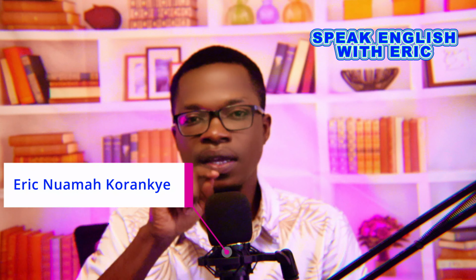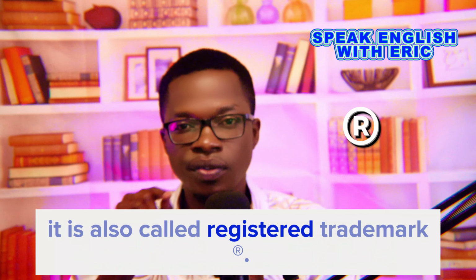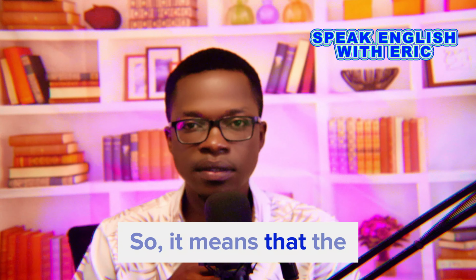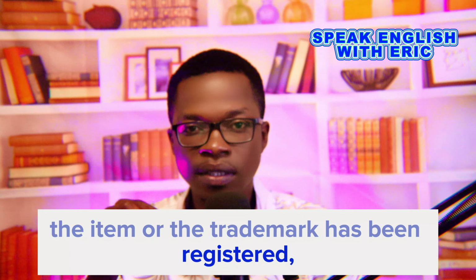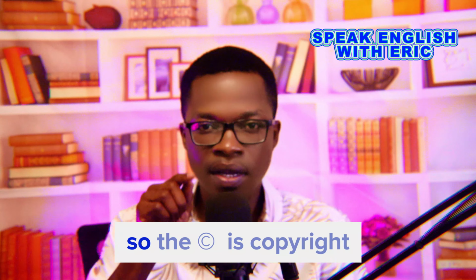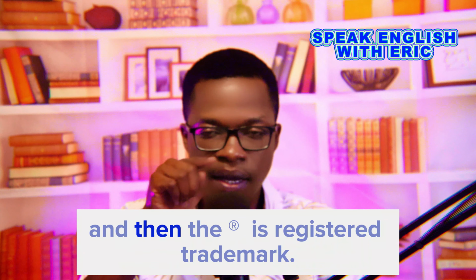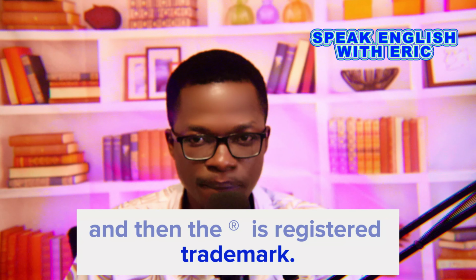In that same vein, if you see R and then a circle around it, it's called registered trademark. So it means that the item or the trademark, or the service mark, has been registered by the person. So the C is copyright and then the R is registered trademark.